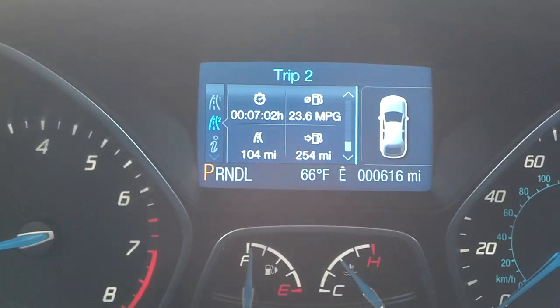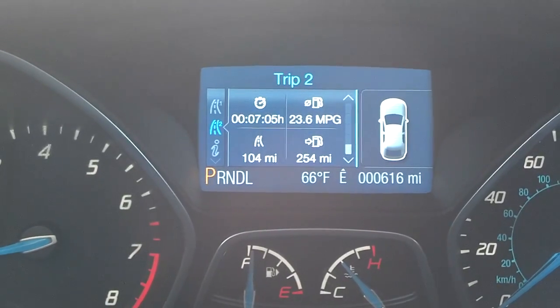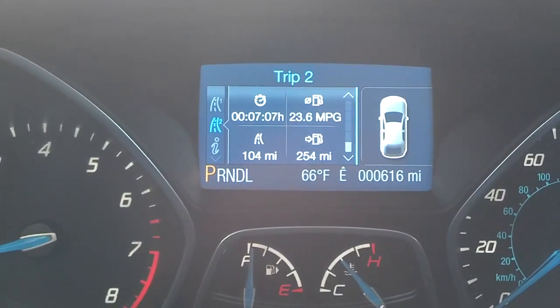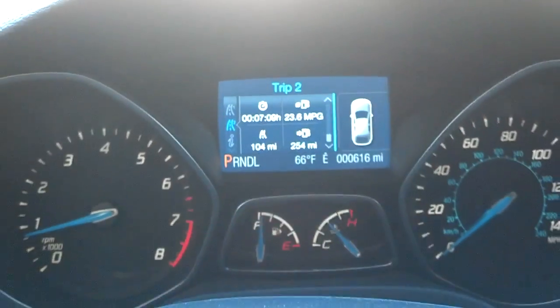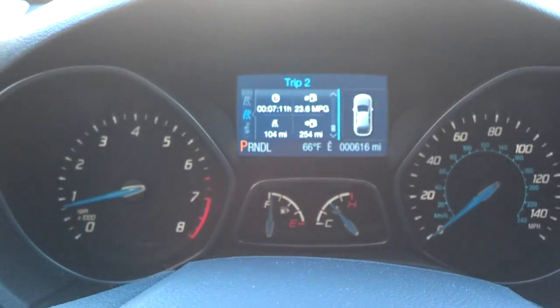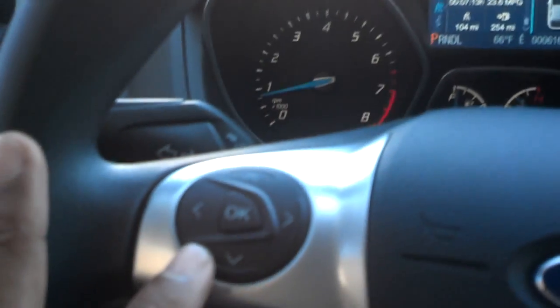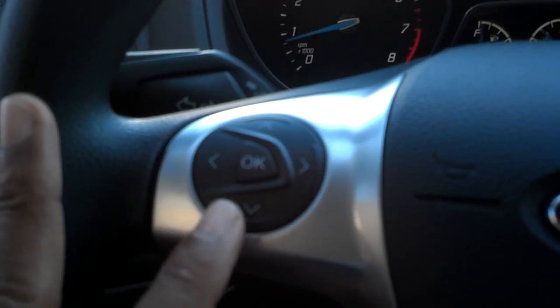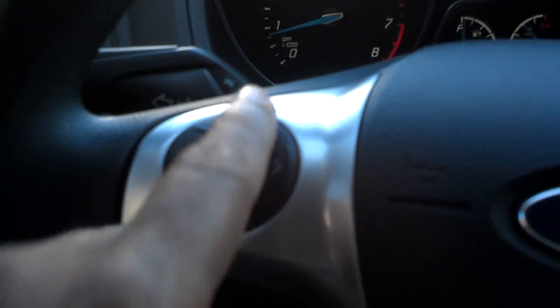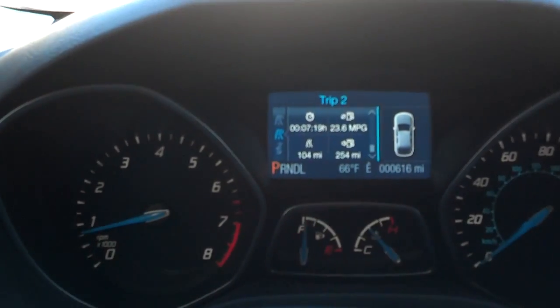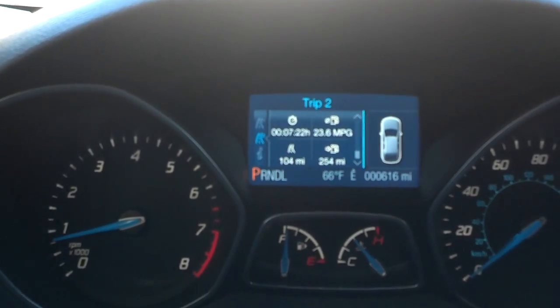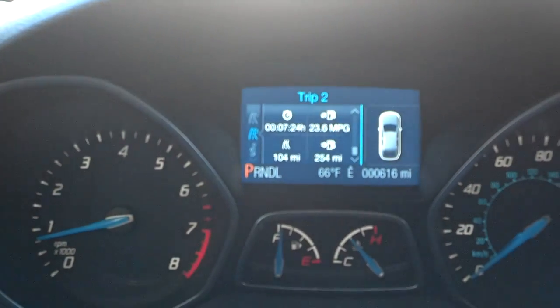And if you look at the slider on the right side near the car, it's all the way to the bottom. Now, when you want to change the display, you look at your button over here to the left on the steering wheel, and you've got the up and down arrows. I'm going to push down and it'll go to the first screen.